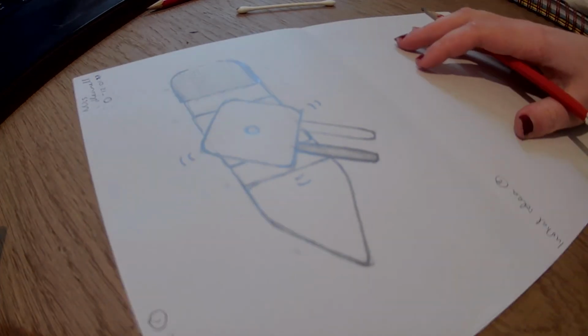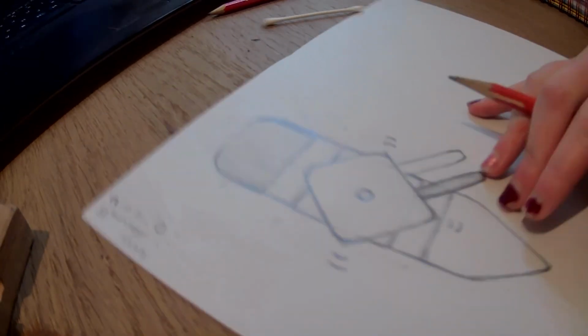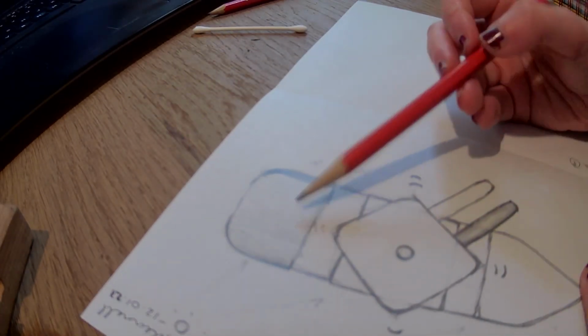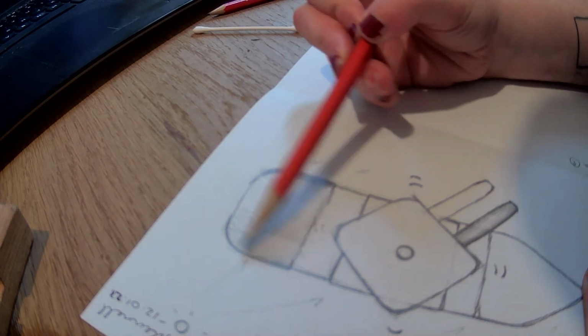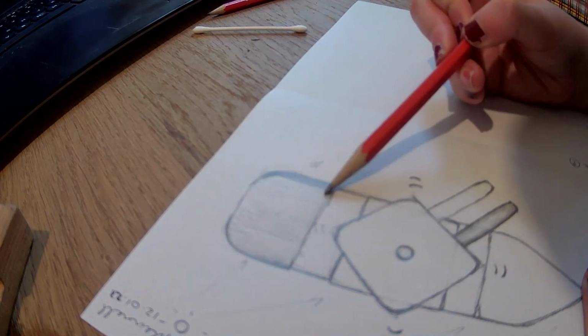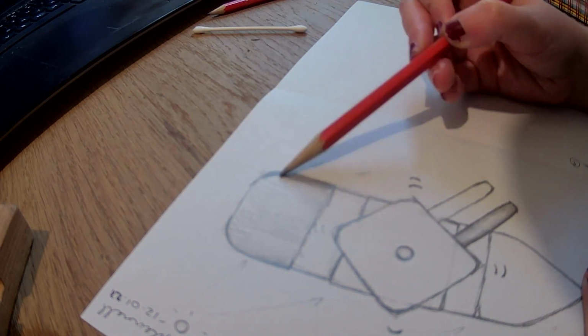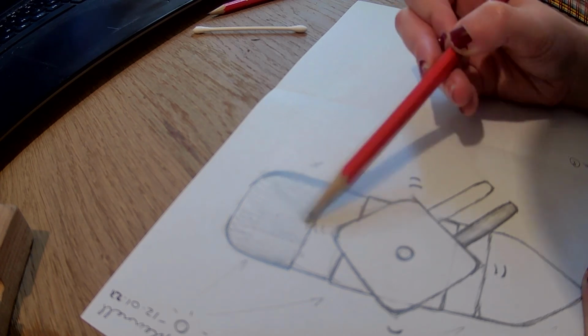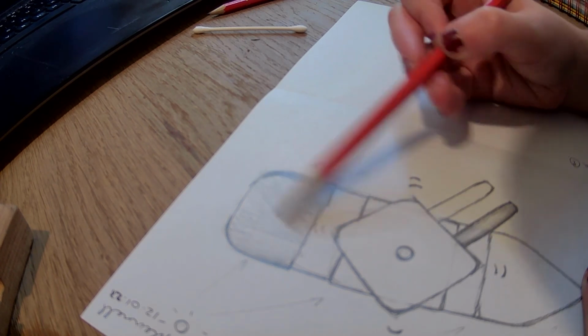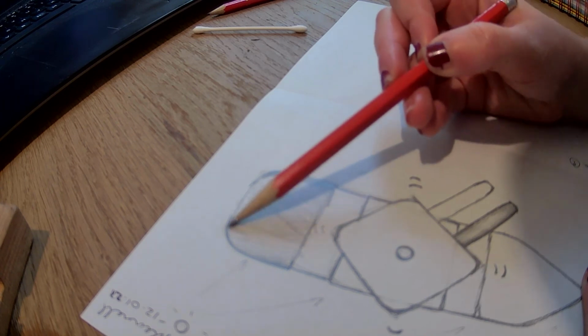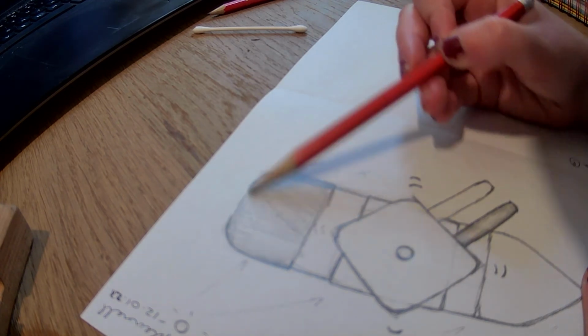I'll show you one more time before I let you go on. Over here I've got my light bit. That's where my sun's hitting it, so it's going to be really light. Then I'm going to go back over what I've already done. Even with this blurry camera, you can see that it's already getting darker.